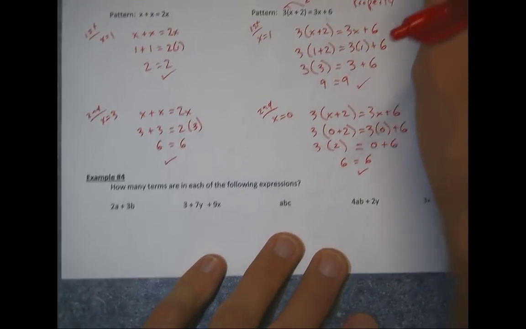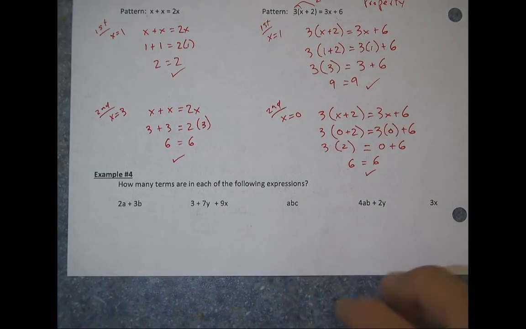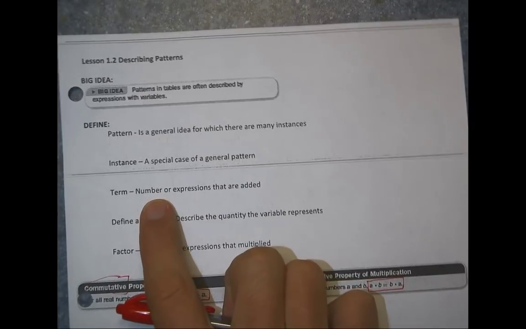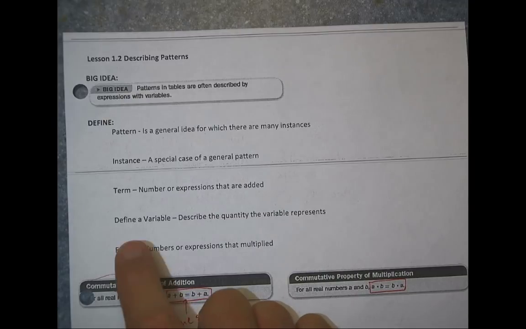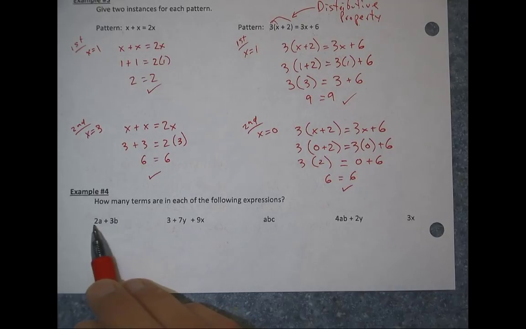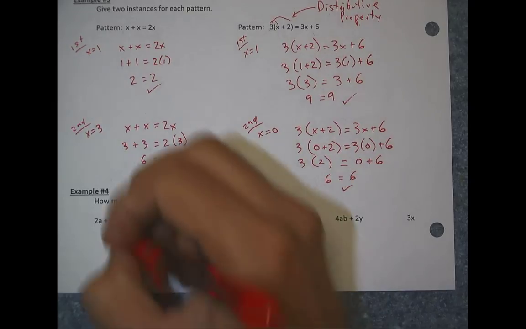That's an instance. All right, last but not least, we've talked about this all the way back to 7th grade, how many terms there are in an expression. So a term, if you go back to your definitions real quick, is a number or expressions that are added. It could also be a factor. So let's look at this. So when I look at this very first one, and I asked you how many terms there are, people will usually either say 2 or they will say 4. Okay, they'll either just say, well, here's 1 and here's 1, so that's 2, or they say the number, the letter, the number, the letter, that's 4. So the correct answer here is 2.